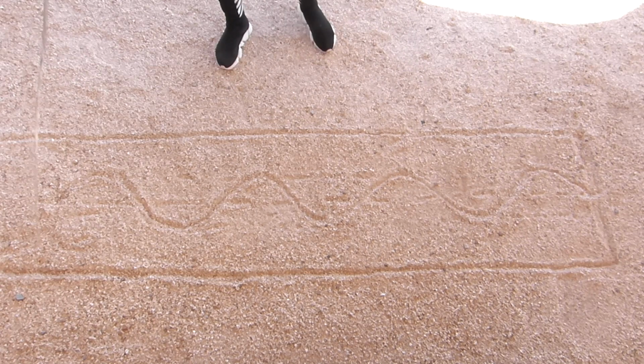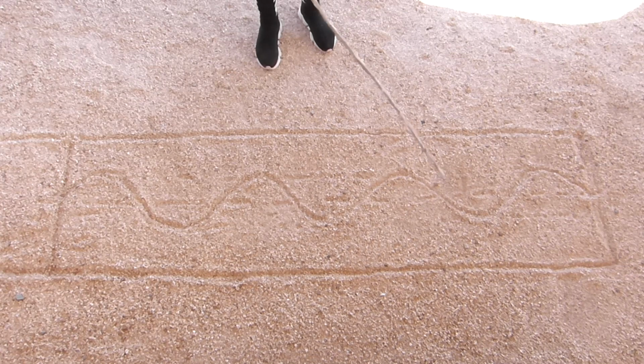So, and I will now make the line perpendicular to the selvage.